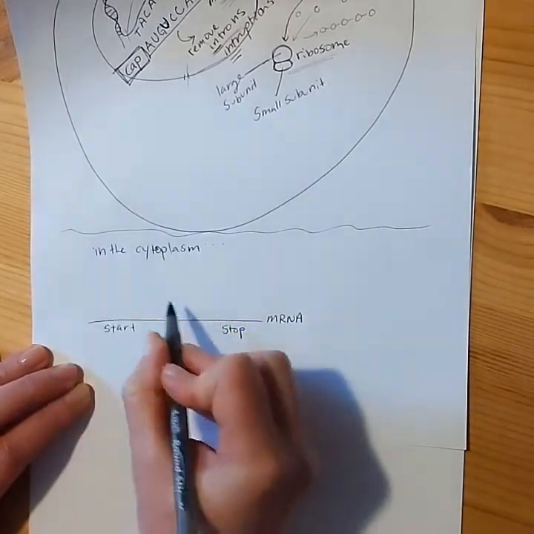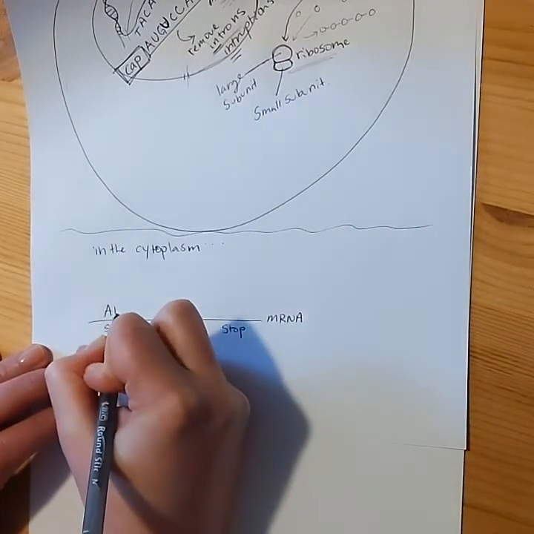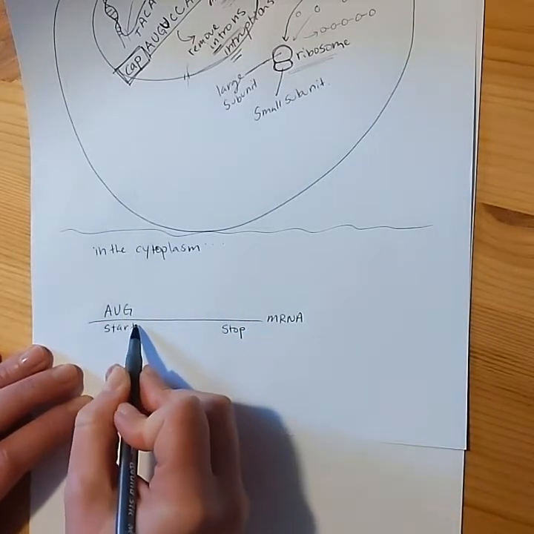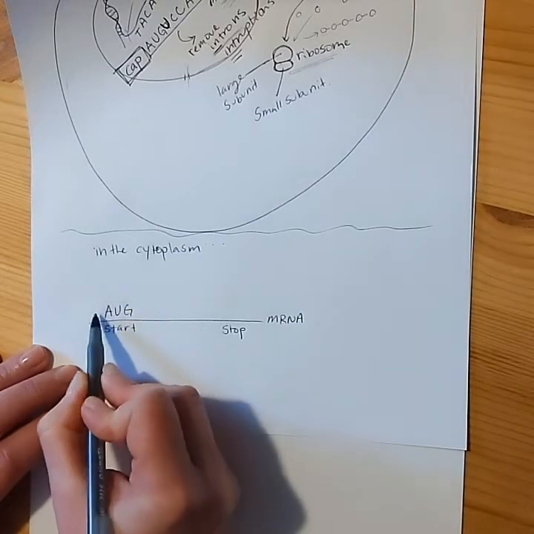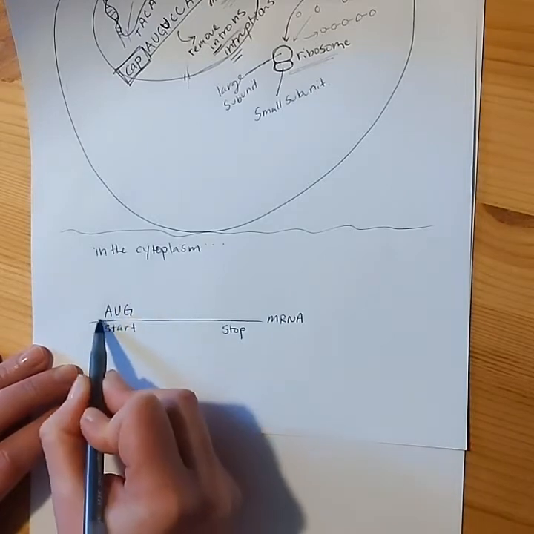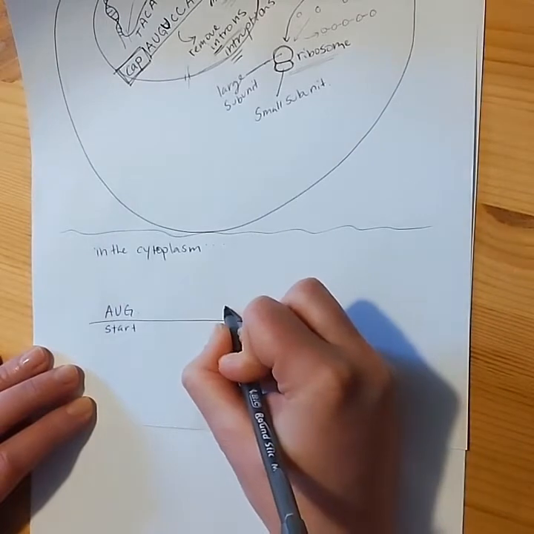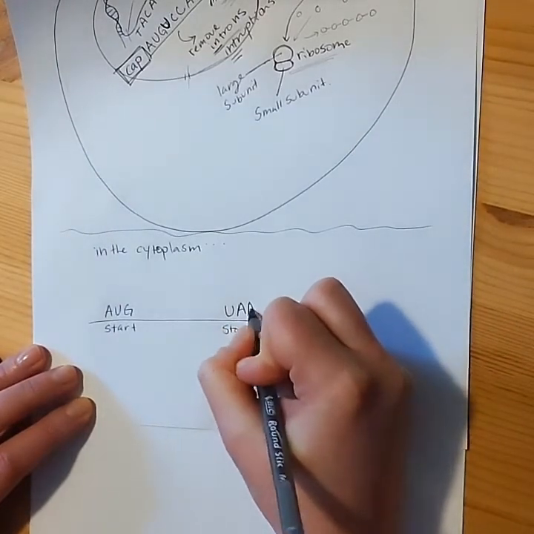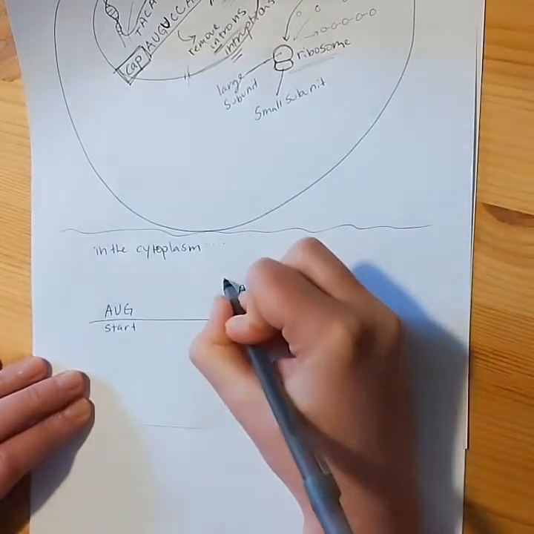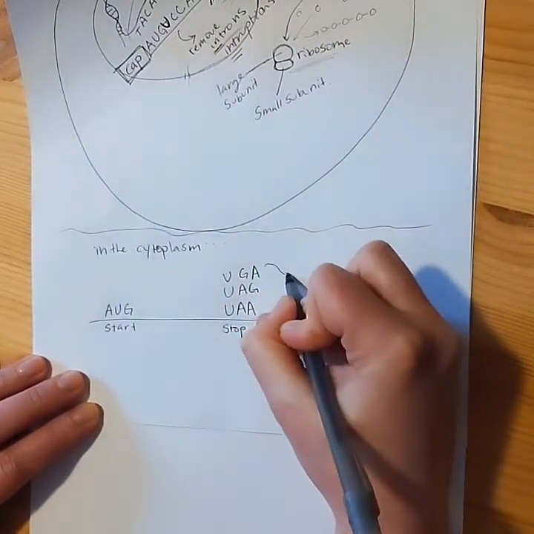The start has the same code. The codon for start is always AUG. For some reason, this reminds me of the Goonies, and I think about Sloth saying, "Hey, you guys," and so AUG, that's where we start. The stop codon comes in a couple different varieties. One is UAA, another is UAG, and another is UGA. So there's 3 types of stop codons.